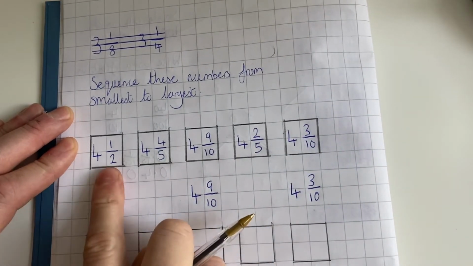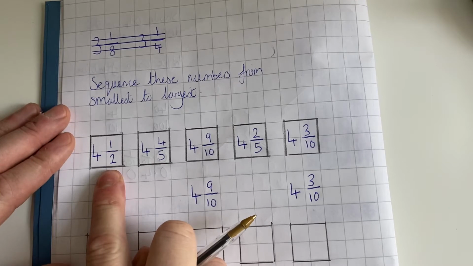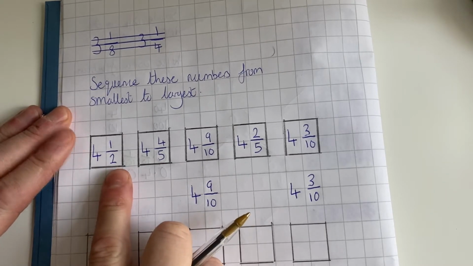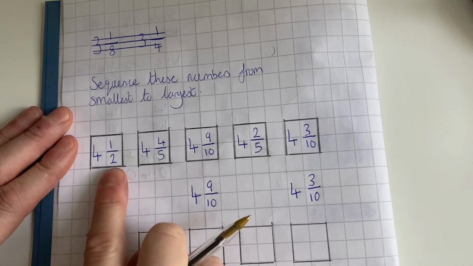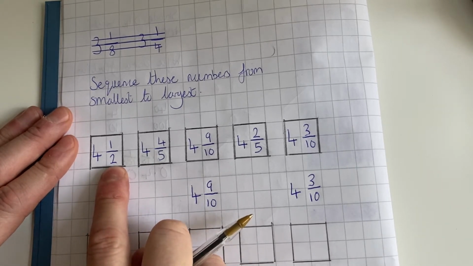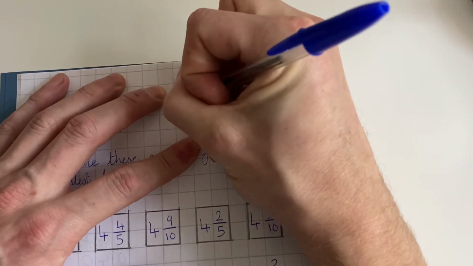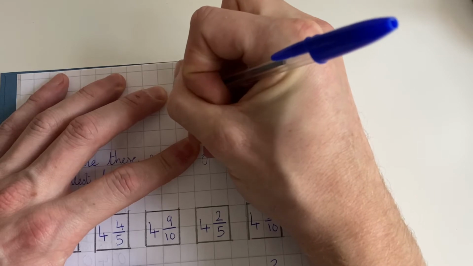We're going to take this fraction here first, and we've got 4 and a half, okay? So 4 and a half. We need to convert this denominator to a 10. So we need to find a number that we need to multiply 2 by to get to 10. So I'm going to draw up here. I'm just going to take the half.